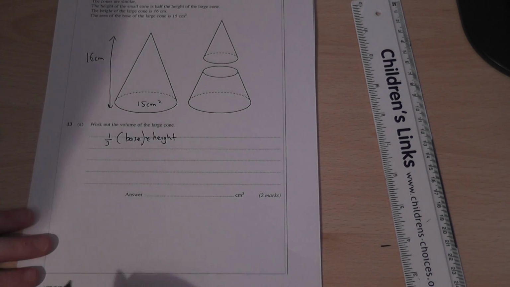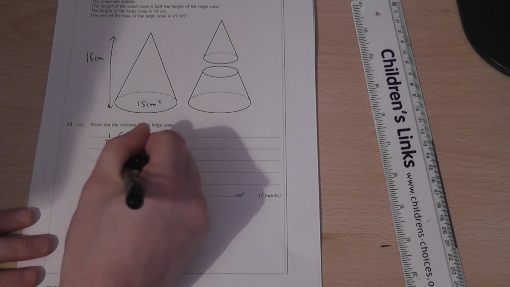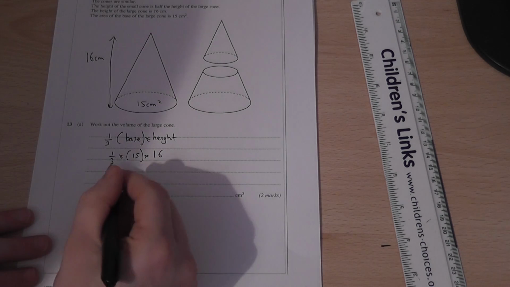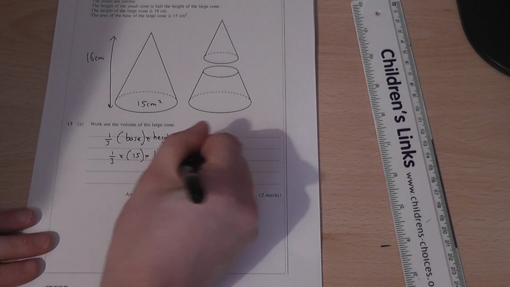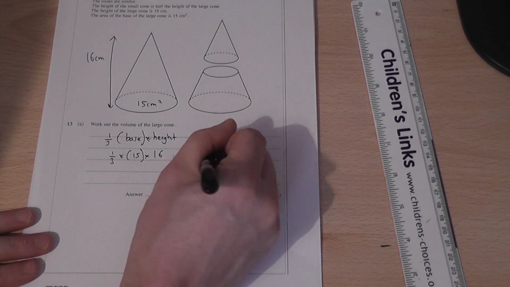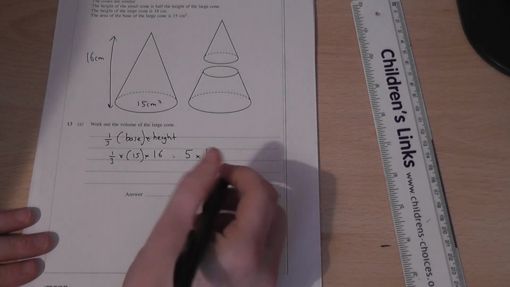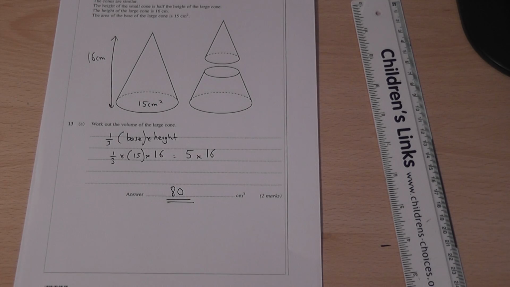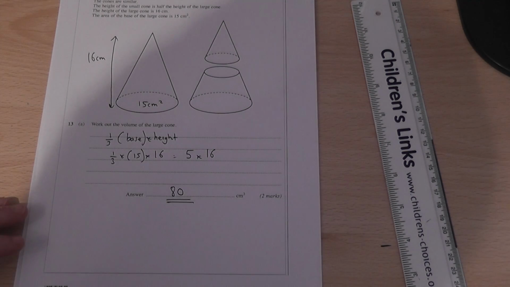Now for this large cone, the base is 15, the height is 16. Well, 1/3 of 15 is just 5, so it's 5 times 16, which is 80 centimetres cubed. And that is therefore the volume of the large cone.